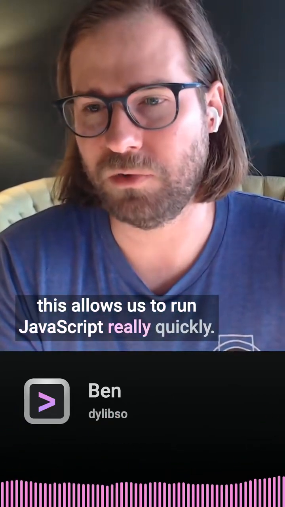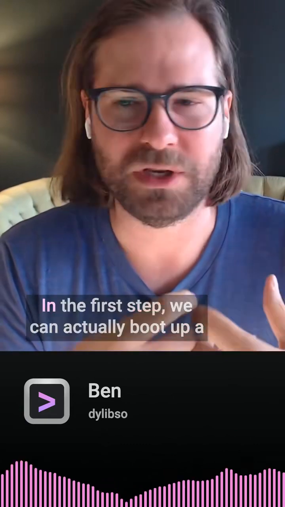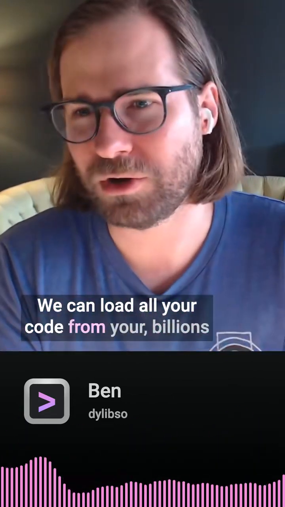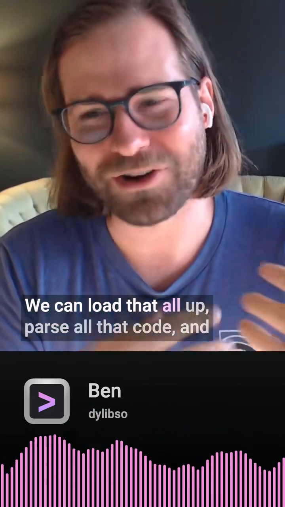Allows us to run JavaScript really quickly. The way that we do it is our program basically exists in 2 different steps. In the first step, we can actually boot up a JavaScript interpreter. We can load all your code from your billions of recursive node modules or whatever. We can load that all up, parse all that code.